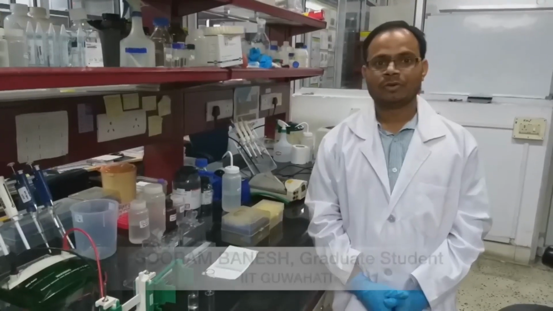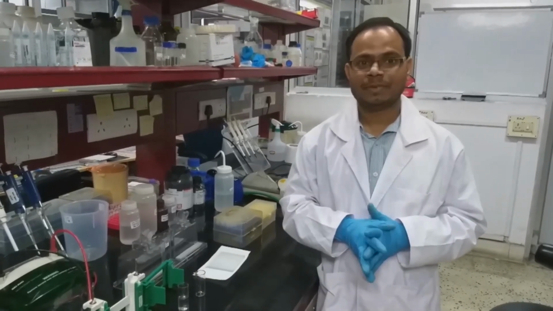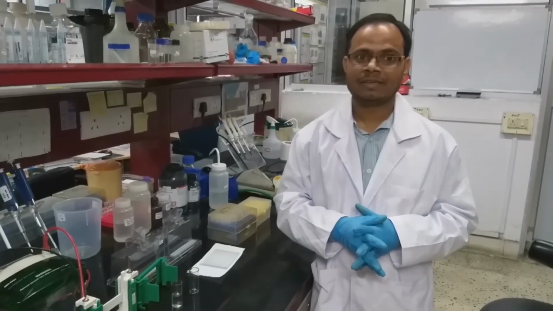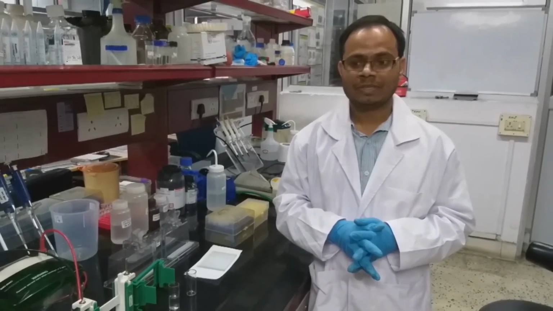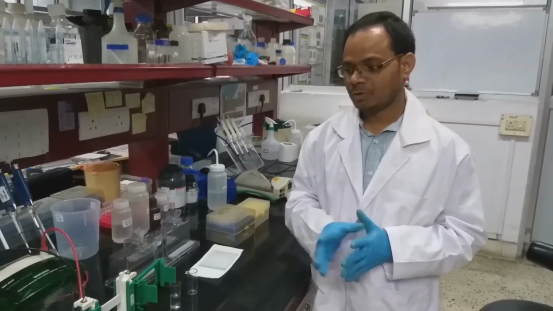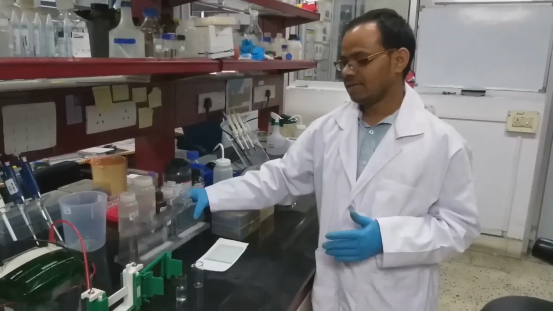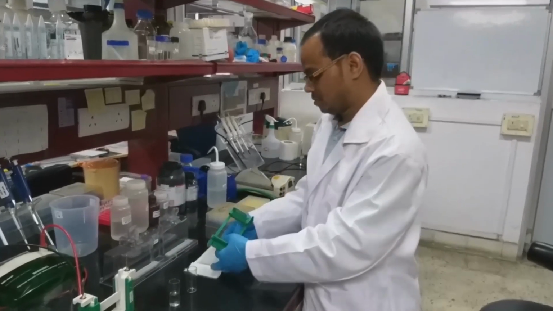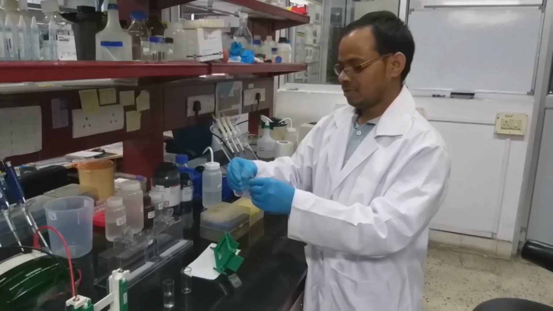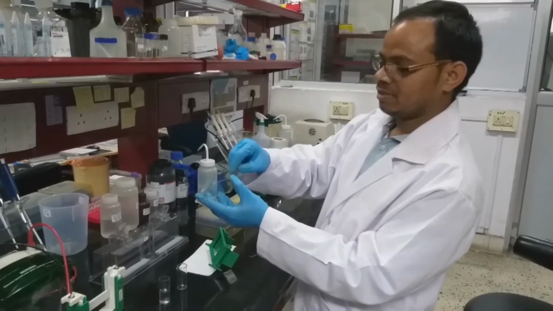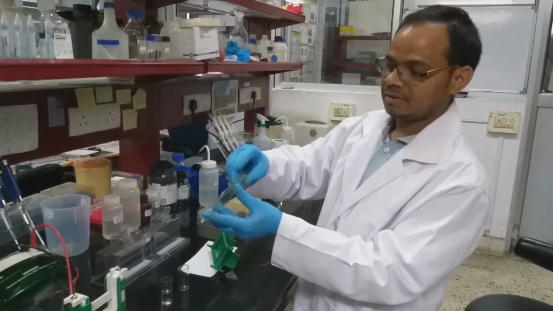In this video, we will demonstrate how to run an SDS based gel, how to prepare various reagents required for running an SDS based gel, and what different instruments we can use. So here, this is the gel casting stand, where we can use these glass plates to prepare the gel. In between there is a space where we can pour our gel solution.